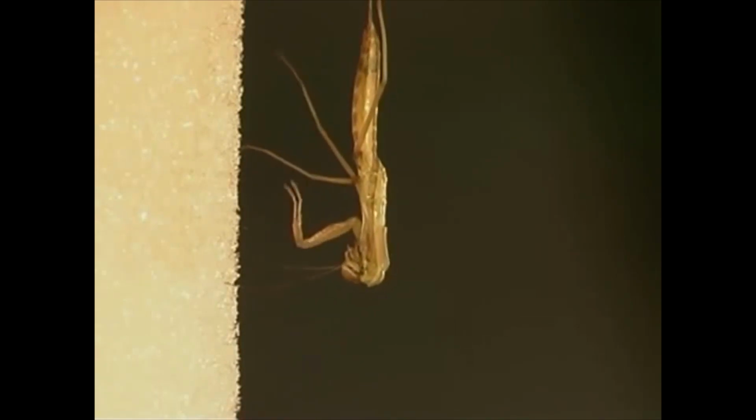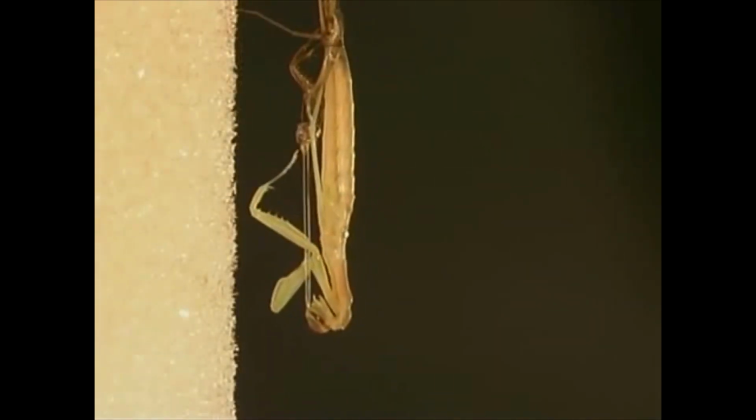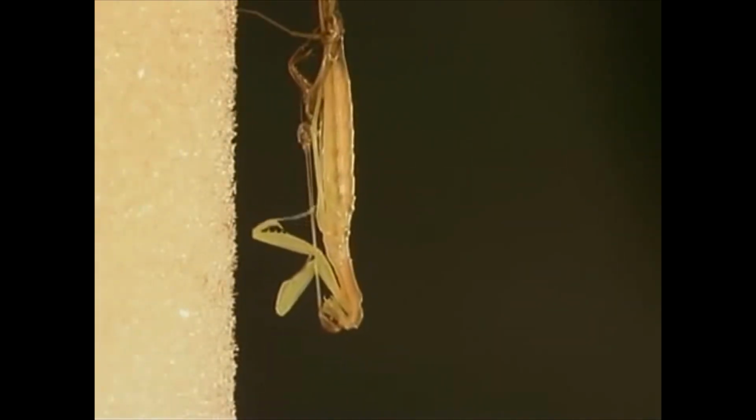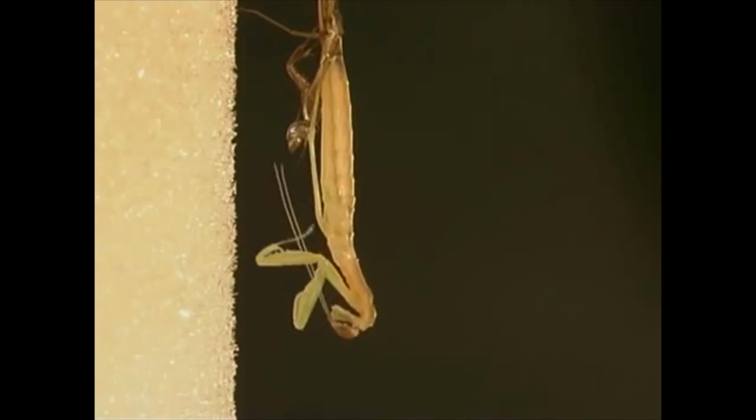Since a mantis's body continues to grow, but its exoskeleton does not, the insect must go through a molt, where it sheds its old exoskeleton. A soft new exoskeleton forms under the old one and hardens after the mantis finishes its molt.